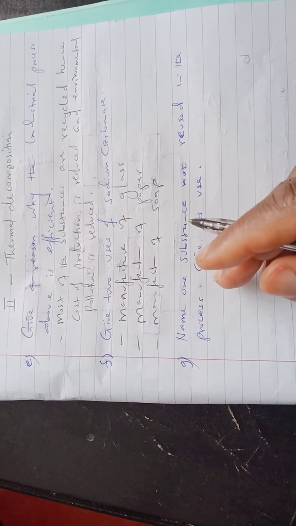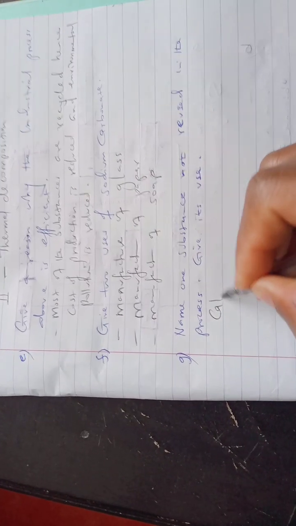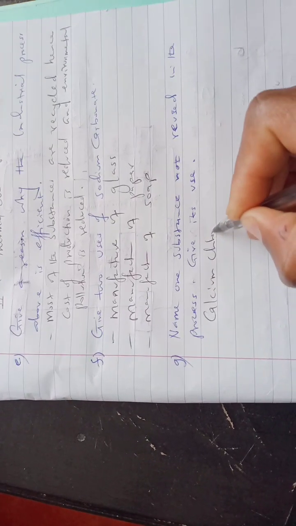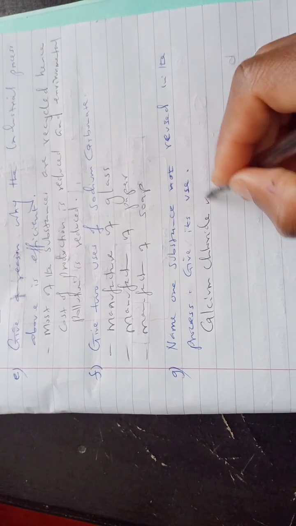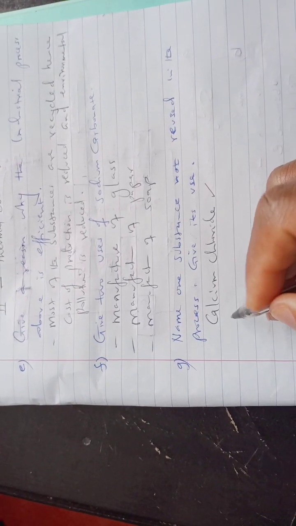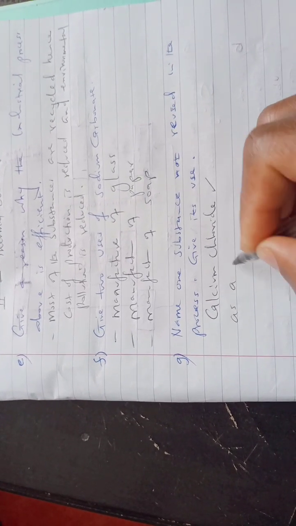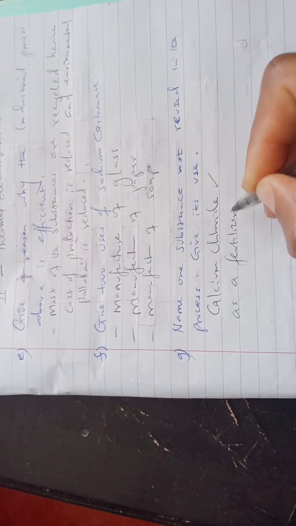And then the last question says that name one substance that is not recycled or not reused in the process. There's one substance that cannot be recycled, and that substance is actually what? Calcium. We are naming calcium chloride is not recycled. And the role of this calcium chloride is it can be used as what? Used as a fertilizer.